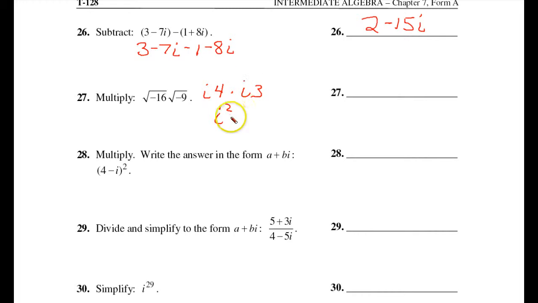4 times 3 is 12. So we get 12 times i squared. And I'm sure we've said this, that i squared is equal to a negative 1 by definition. So this is a negative 1 times 12, which makes this a negative 12. So be careful of that. You have to do it this way when you're dealing with complex numbers.